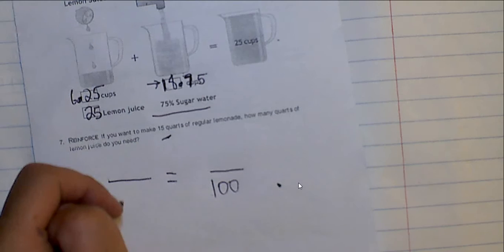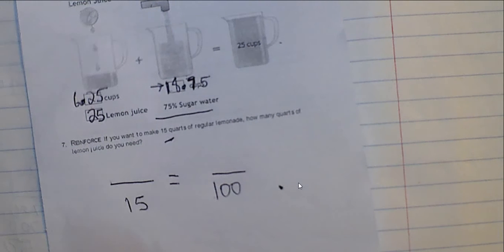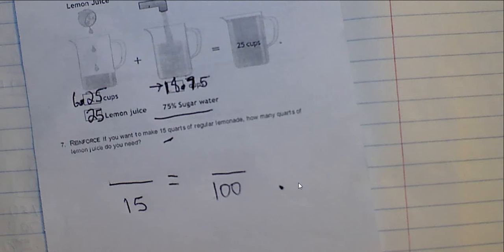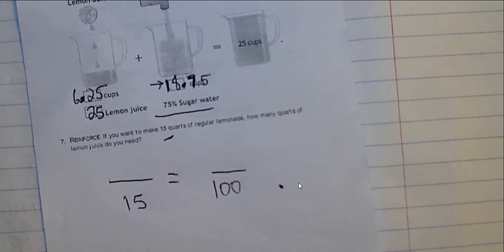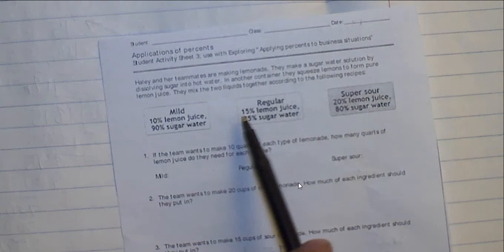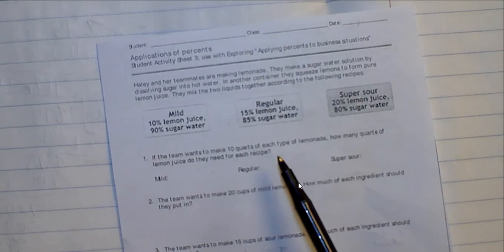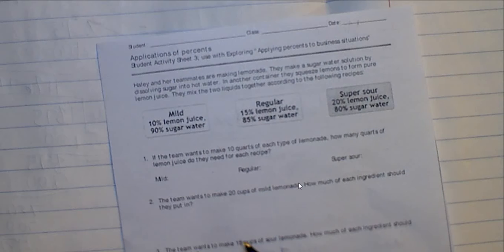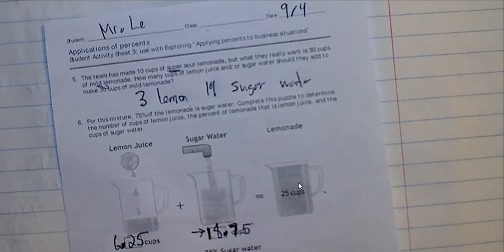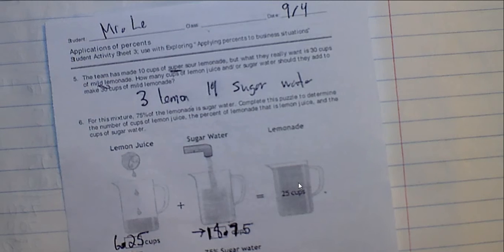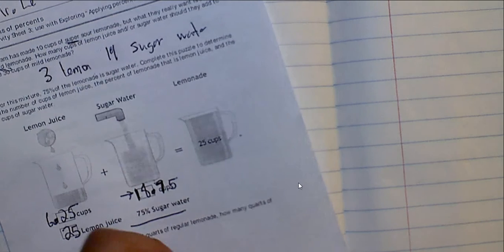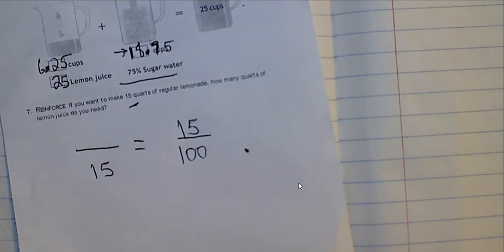It has to go down here. But we're stuck, mister. How do we get the percent? Well, that's why we have to look at our recipe. We're looking at regular. Regular has 15% lemon juice and 85% sugar water. We want to figure out lemon juice. So that means we put the percent of 15 right here. That's step 1.